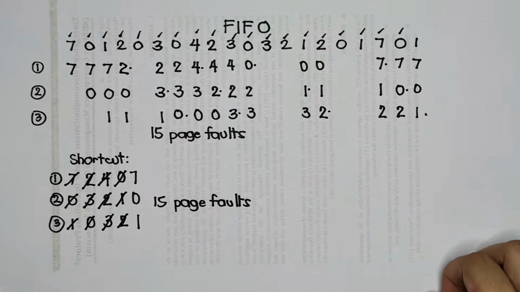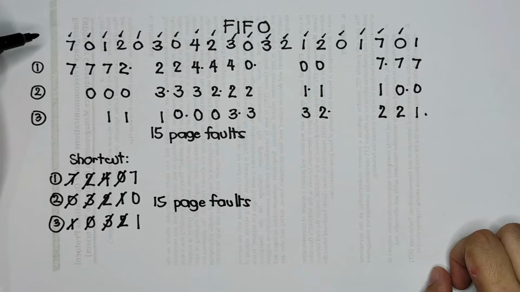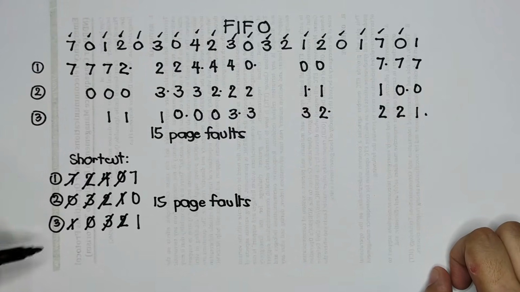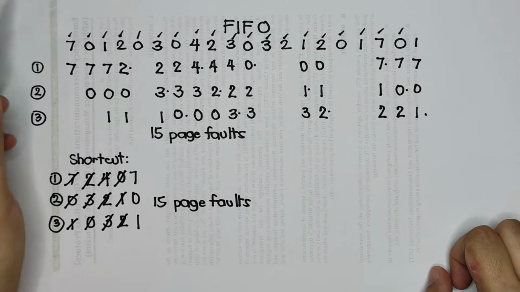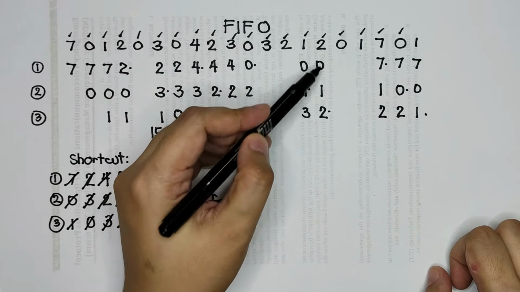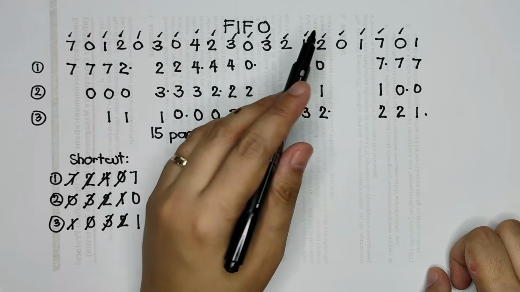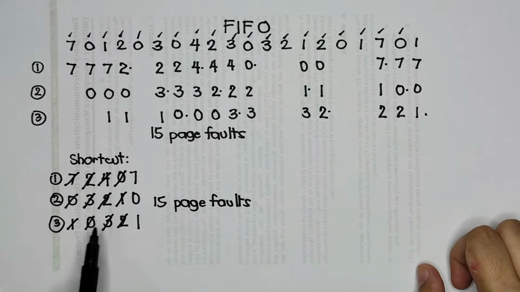So, what are you going to use? Actually, if the question is only for a reference string, how many page faults will be produced? You can already use the shortcut. But if the question, for example, asks what will be the current content of the 3 page frames after inserting these 2 pages from the reference string, with the shortcut you cannot determine the current content of the page frames at that exact time.